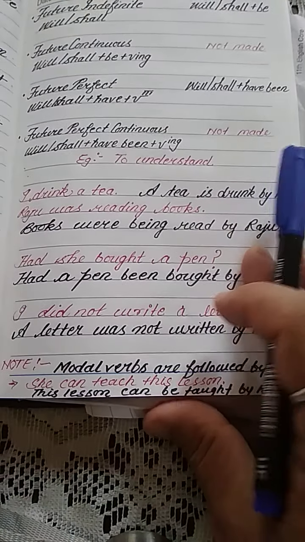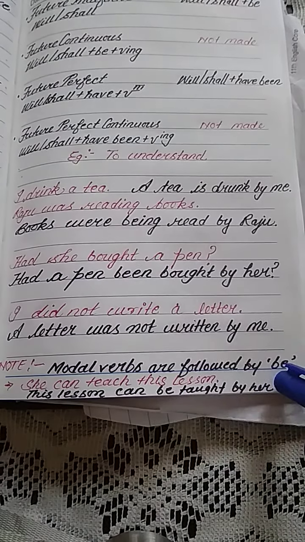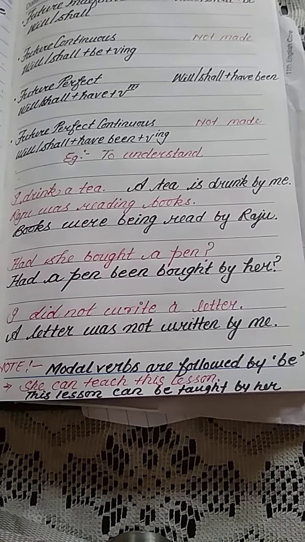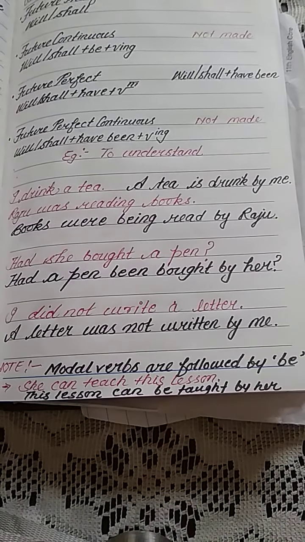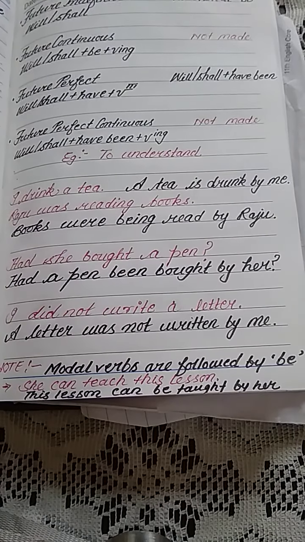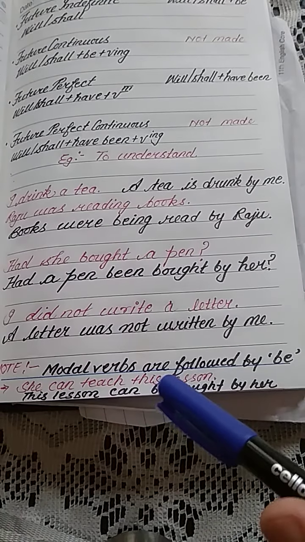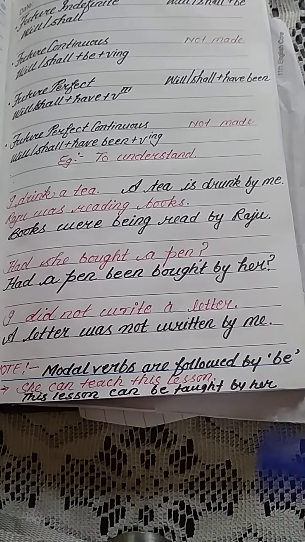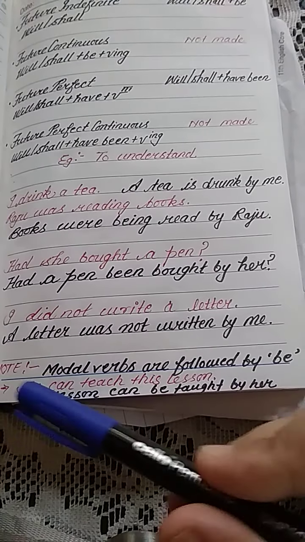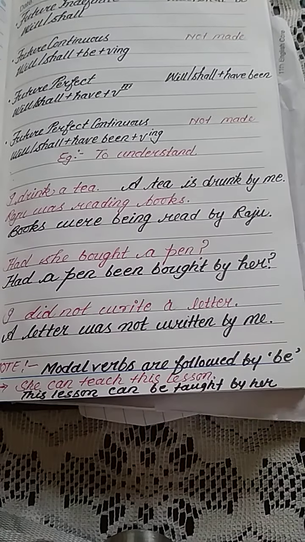And one more special note you have to take care of. Modal verbs are followed by only "be". If you see a modal verb, I have already given you a video on modal verbs. What are modal verbs? Can, could, may, might, shall, should, will, would, dare not, need not, had better, used to. In case of such sentences, if you have to convert the sentence into passive voice, remember only "be" you have to use with the third form. How? "She can teach this lesson." "This lesson can be taught by her."